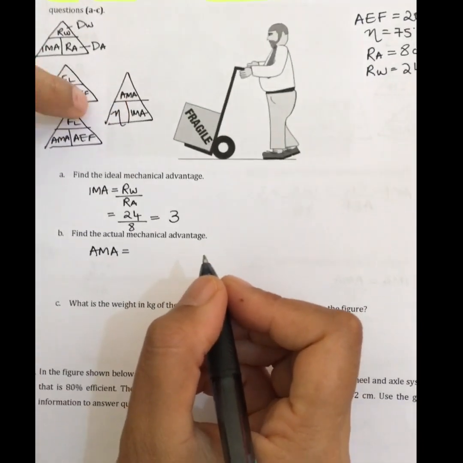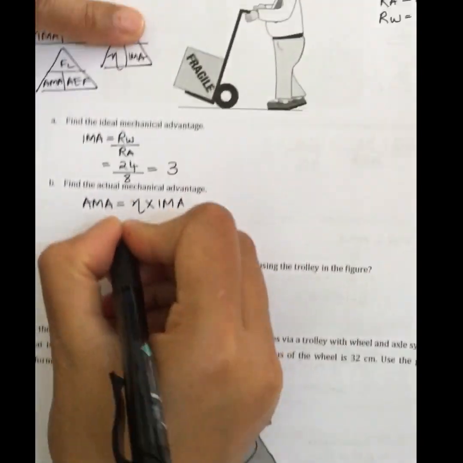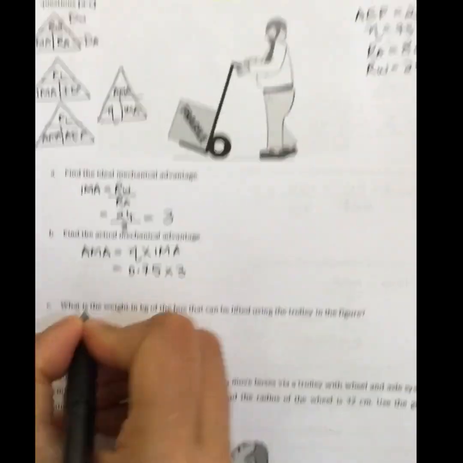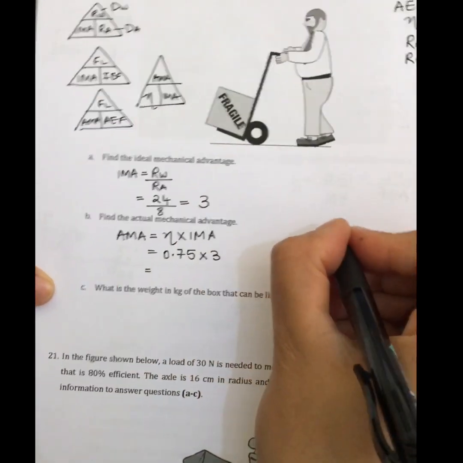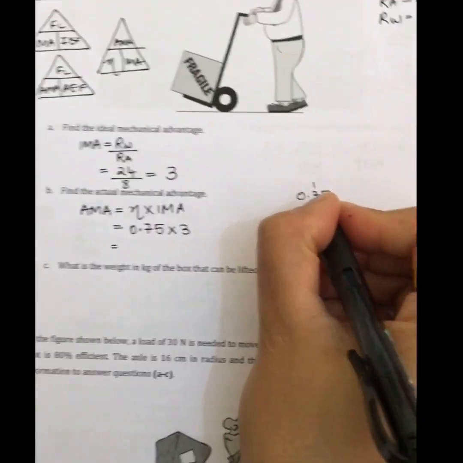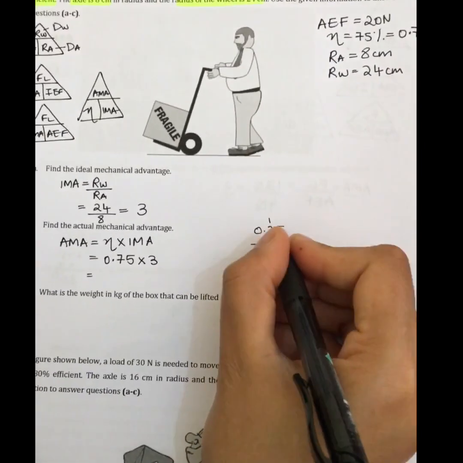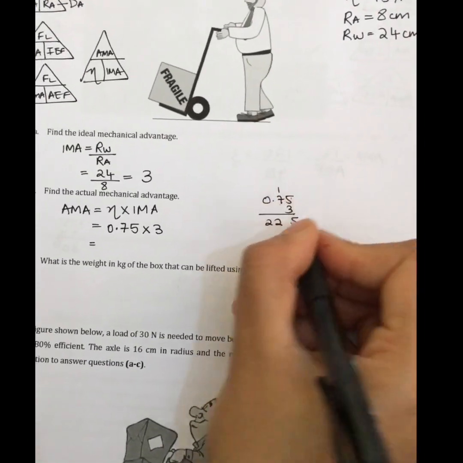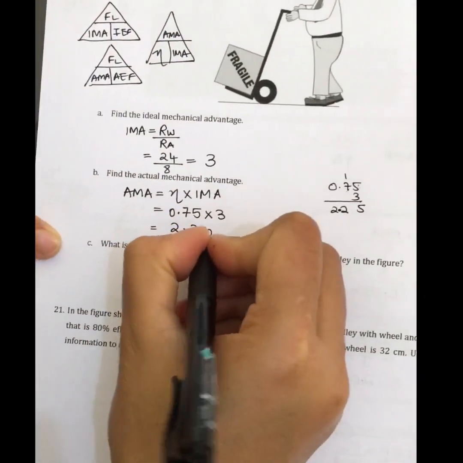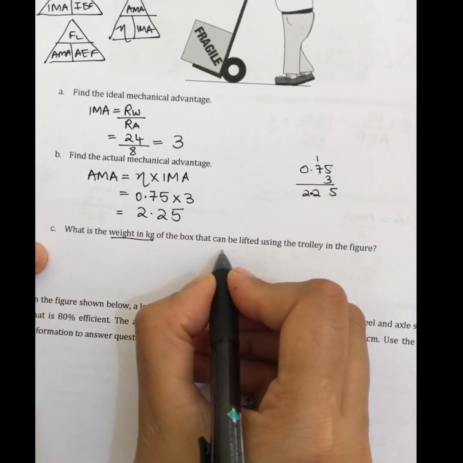So I can use the last one. AMA is efficiency times IMA. Efficiency is 0.75. IMA is 3. So 0.75 times 3. 3 5s are 15. 7 3s are 21, 22. Ignore the decimal, multiply. There are 2 digits after the decimal, so you will put your decimal here. 2.25.